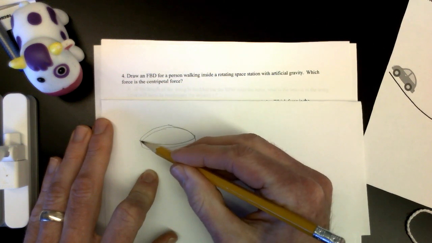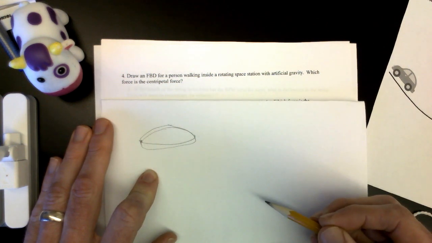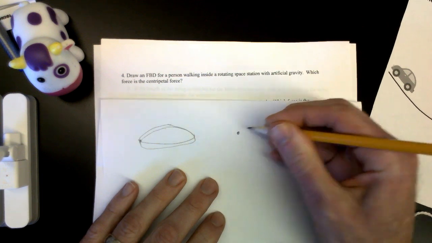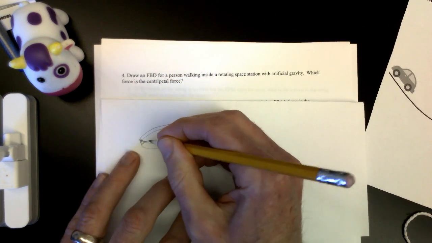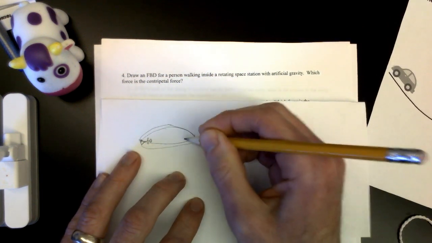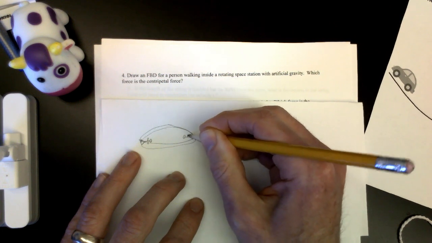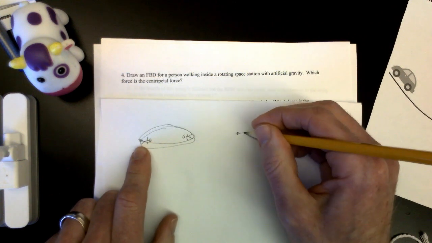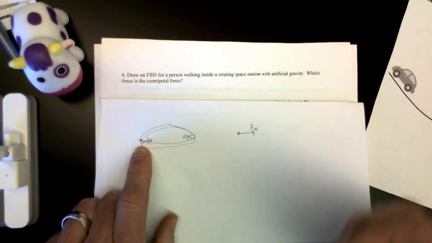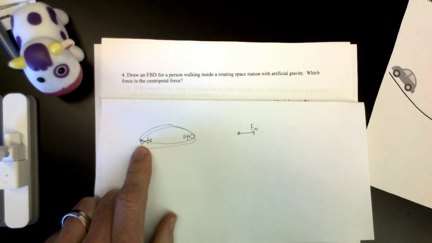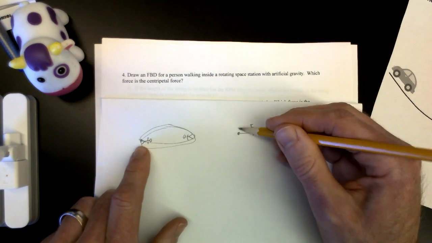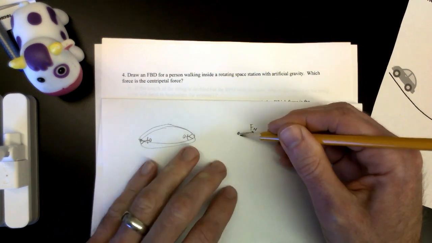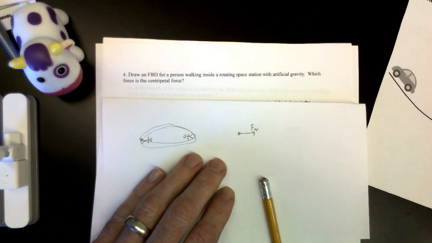And I'm going to grab a person, say, from right over there. So from that side view right there, the person's walking like this in the rotating space station, right? Or maybe they're walking like this on this side or wherever they're going. So if I chose this spot over here, I'm just going to get a normal force, and that's it. There's no gravity, there's no tension, there's nothing else. Now, there would have to be a little bit of friction from side to side, preventing them from sliding, but friction is not pointing them towards the center of the circle. This is the centripetal force, and that's it.